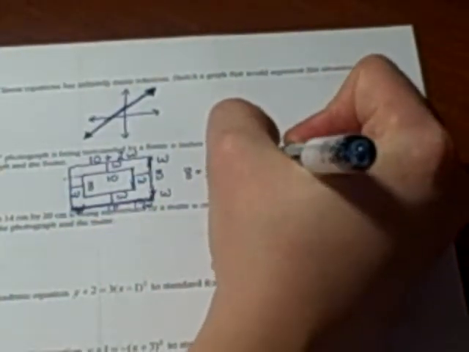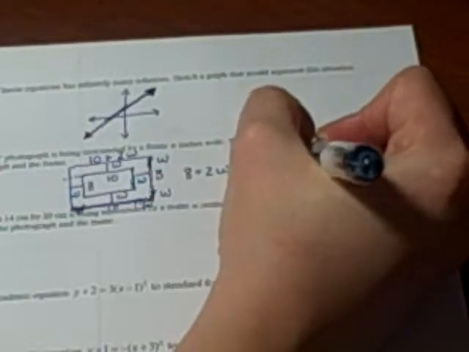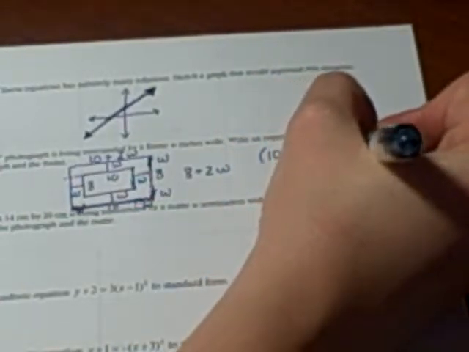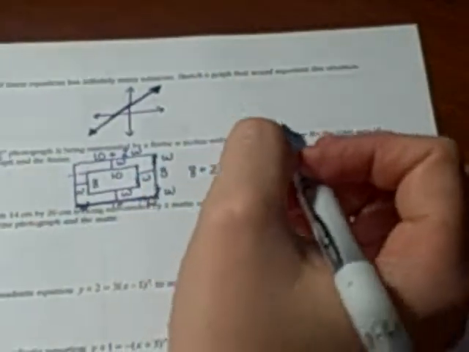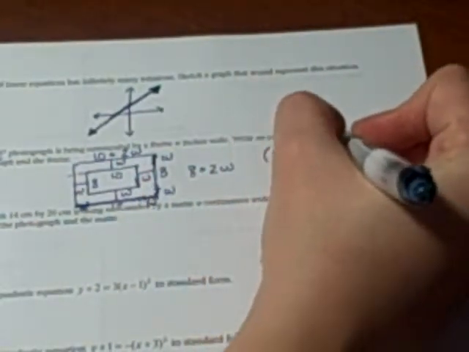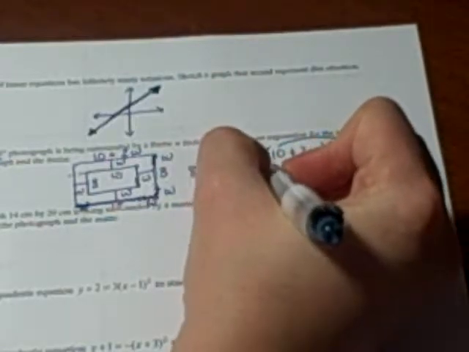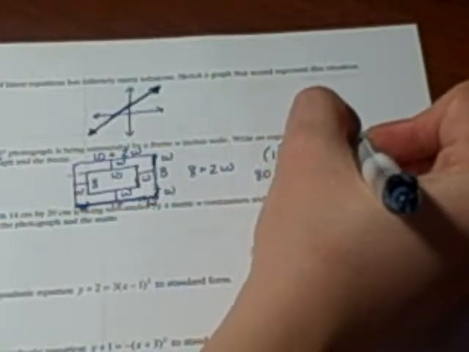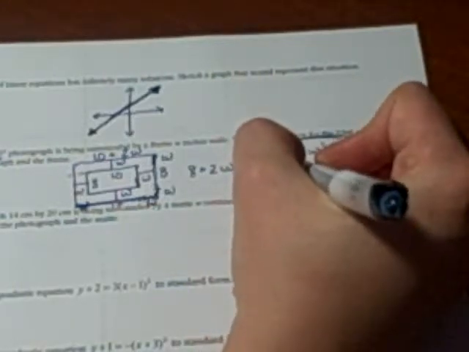So here's how I would set that up. 10 plus 2W and 8 plus 2W. And then all I need to do is multiply. Now when I go to multiply these, I'm going to have to use FOIL again, which we just talked about, I think, on the previous page. FOIL is first, outside, inside, last. So here, first, 10 times 8 would be 80. Outside would be 10 times 2W, which is 20W.